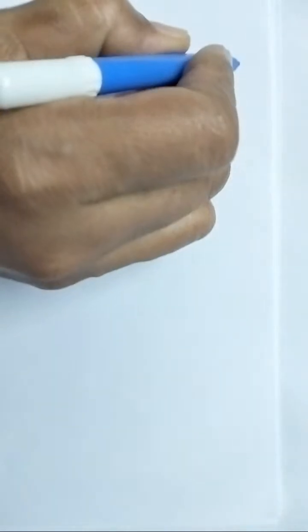Hello students. Welcome to the live class on electronic configuration. So what is the present concept? Electronic configuration.